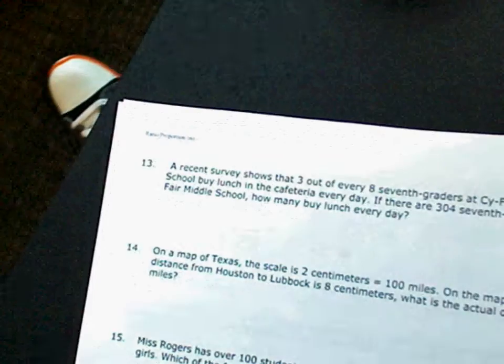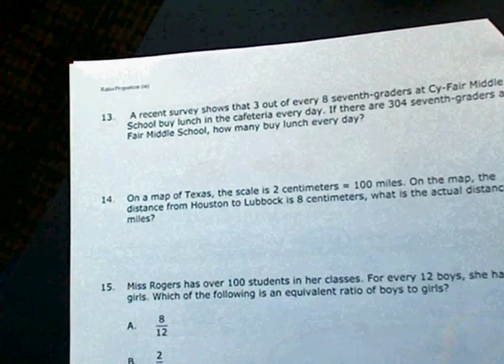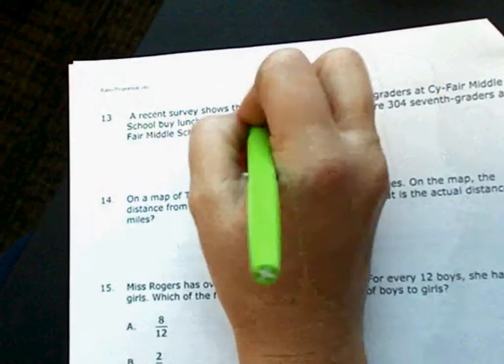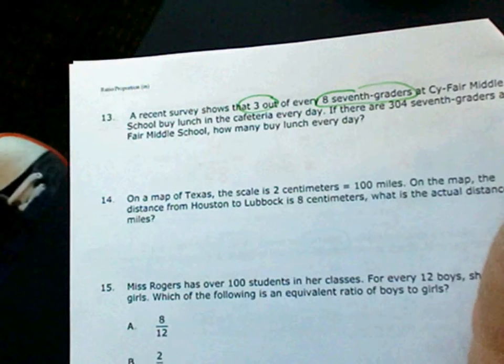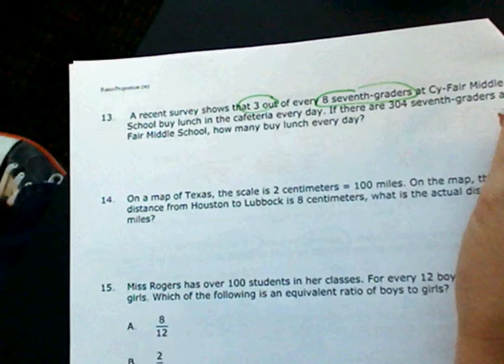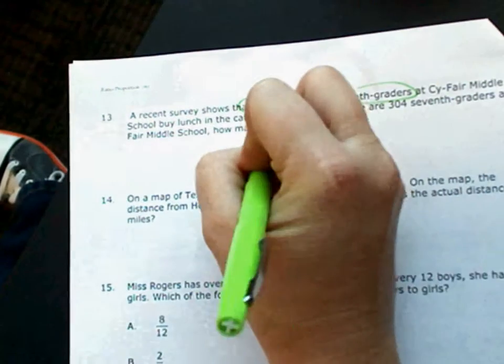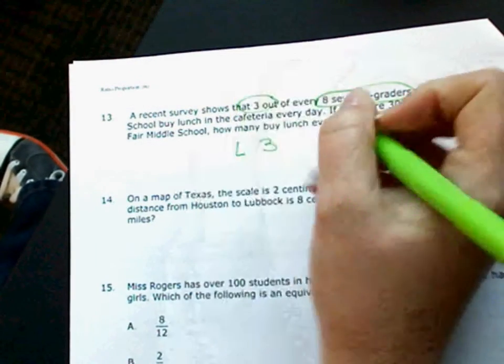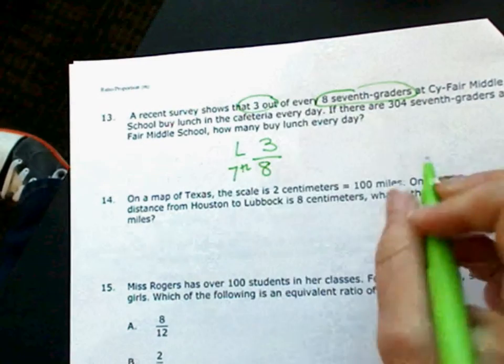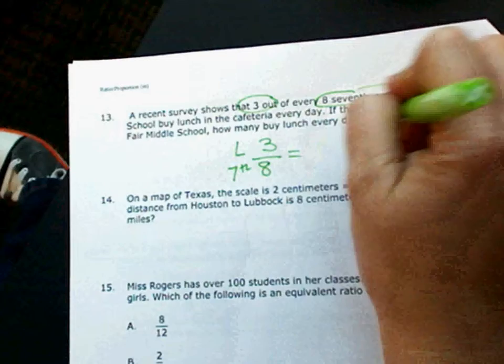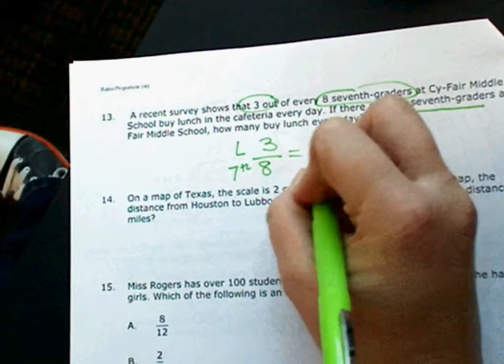13, a recent survey showed that 3 out of every 8 7th graders at Cy-Fair Middle School buy lunch in the cafeteria every day. So I have 3 that buy lunch out of 8 7th graders. If there are 304 7th graders, how many buy lunch?